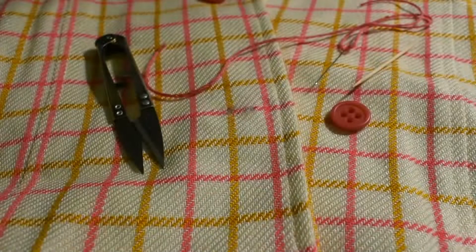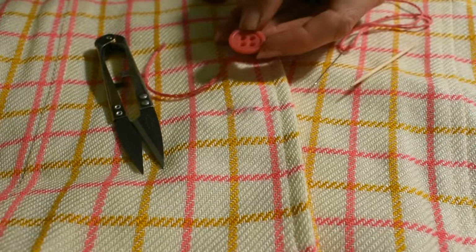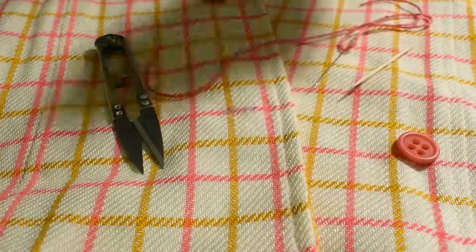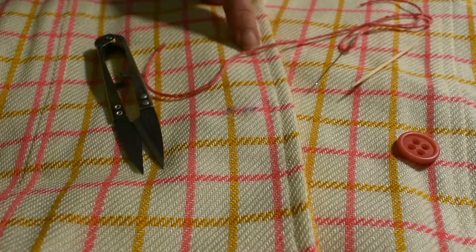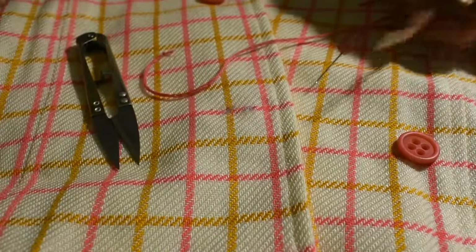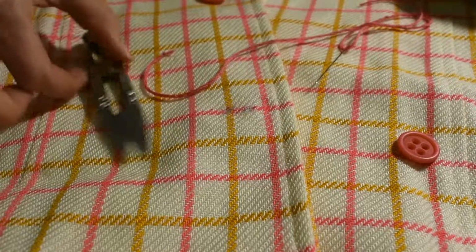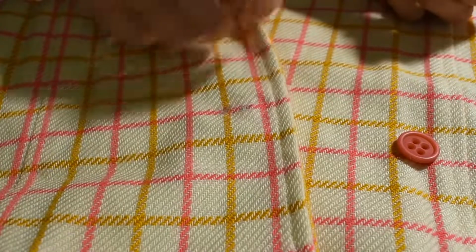There comes a time in every button's life when it may need to be sewn back onto something. And if you do have the original, definitely use that. If not, grab another one. We will also need a needle and thread. This is embroidery thread, so it's thicker, and I tied a little knot in the end, some snips, and also optional is a toothpick. To get started, open up the garment and go to the back side.